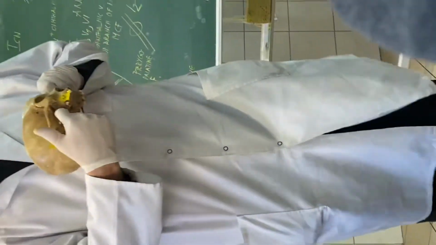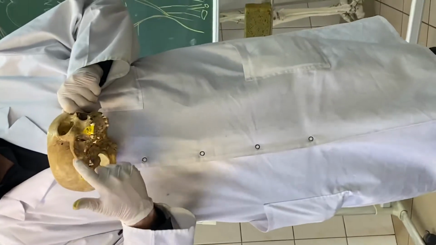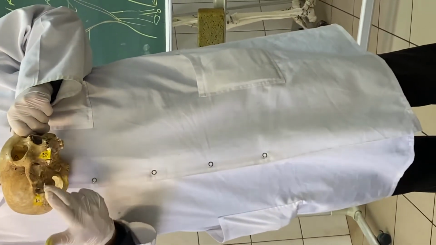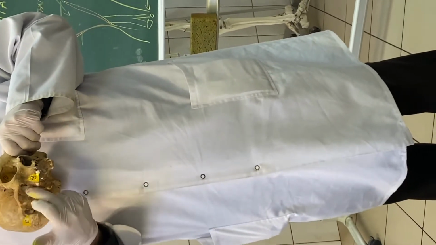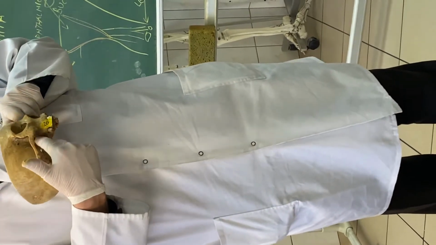pterygopalatine fossa as this gap between the pterygoid process and the posterior aspect of the maxilla, you can see that it communicates with the large space that is here, and this is the infratemporal fossa. The infratemporal fossa is here. So it's bordered by the zygomatic arch, and internally. And this pterygopalatine fossa, which is this narrow gap, communicates through the so-called sphenomaxillary fissure.